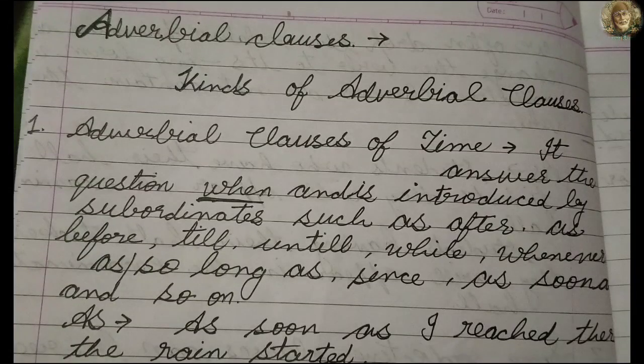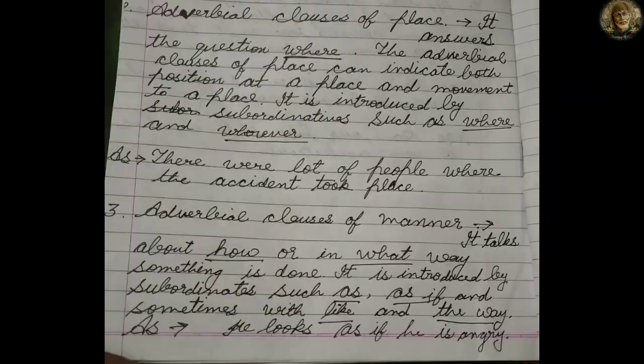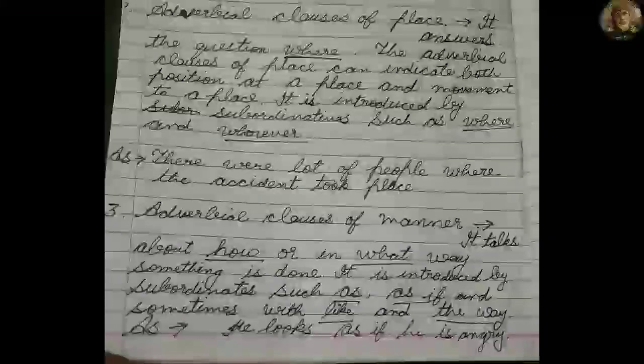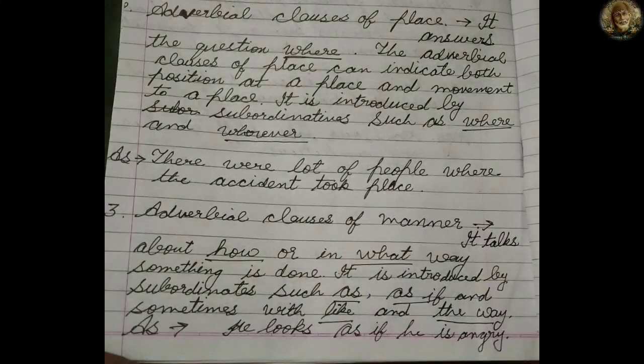Okay. Now I am going to the next concept of adverbial clauses, which is adverbial clauses of place. It answers the question where. The adverbial clauses of place can indicate both position at a place and movement to a place. It is introduced by subordinators such as where, whenever, wherever. Okay, is that clear? Now see the example. There were a lot of people where the accident took place.